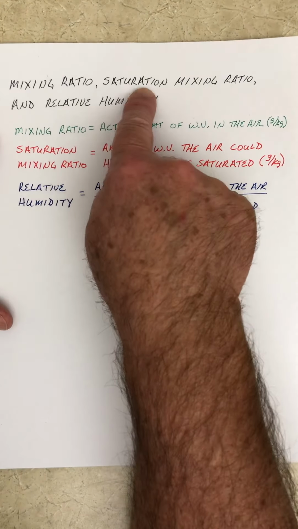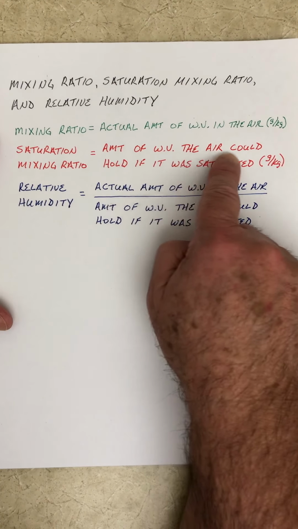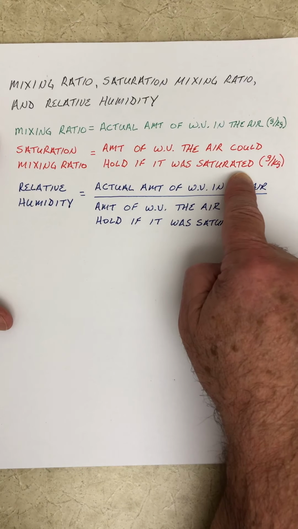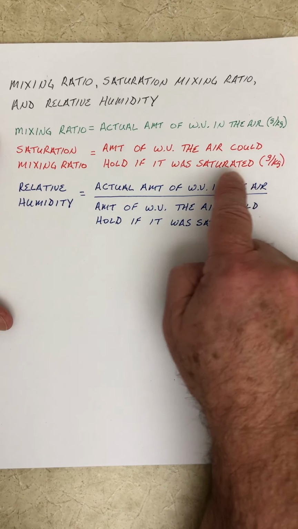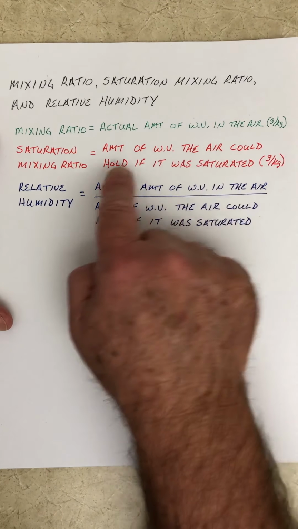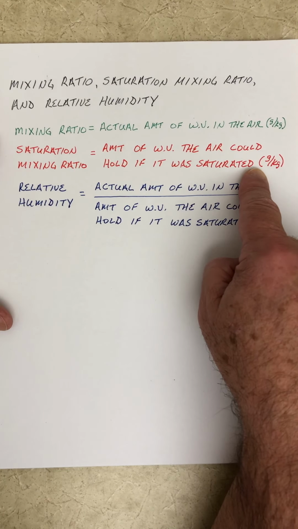The second term, saturation mixing ratio, is the amount of water vapor the air could hold when the air is saturated. It's the amount of water vapor the air could hold if and when the air becomes saturated.